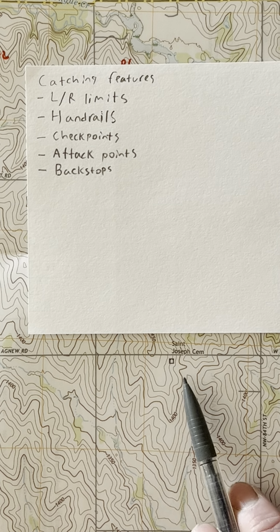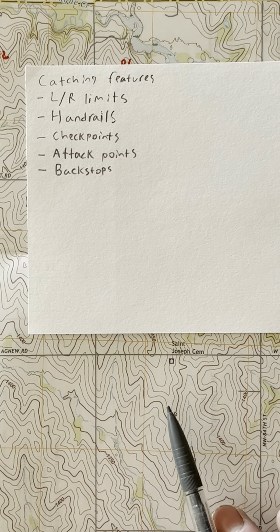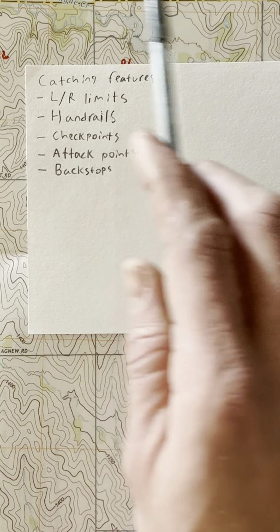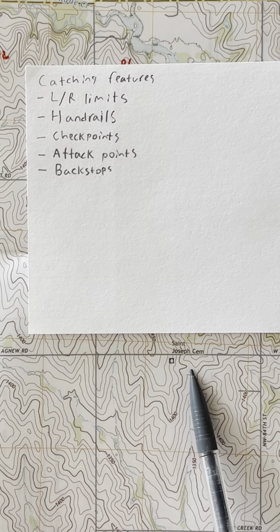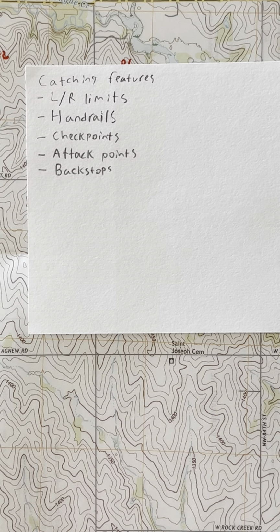But once again, identifiable features used for all of these catching features. And if you're not super confident that you're going to be able to identify a saddle or a draw on the ground, that's cool. That's what you have this big backstop for. The closer it can be to your point, the better, because then you'll have less distance to go if you have to backtrack, but just make sure that it'll actually work for you. That's the most important thing.